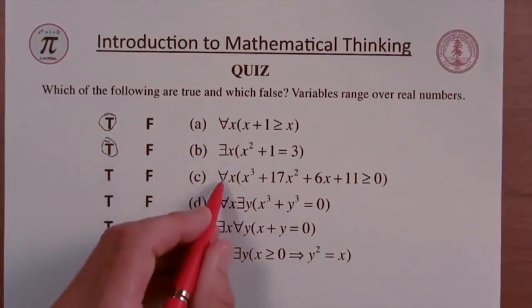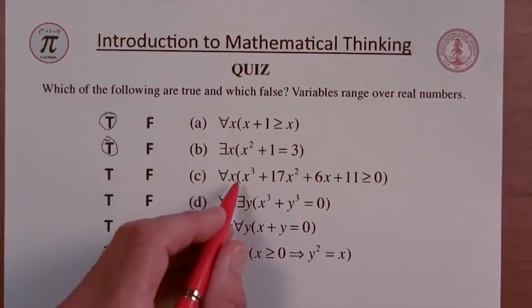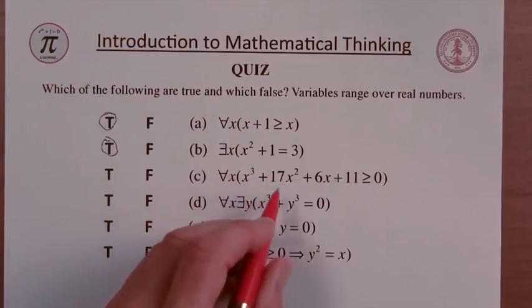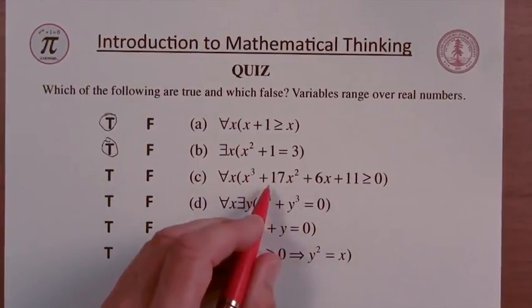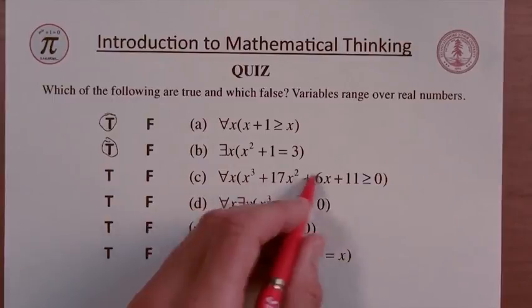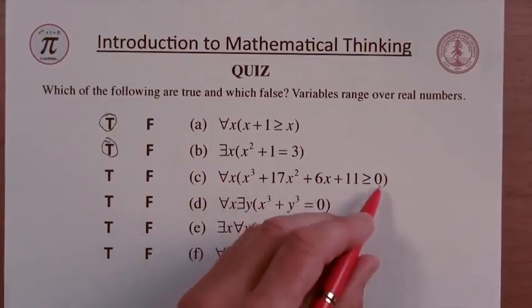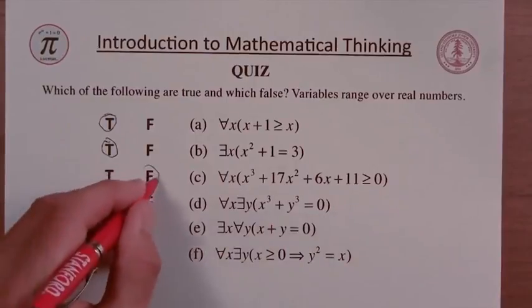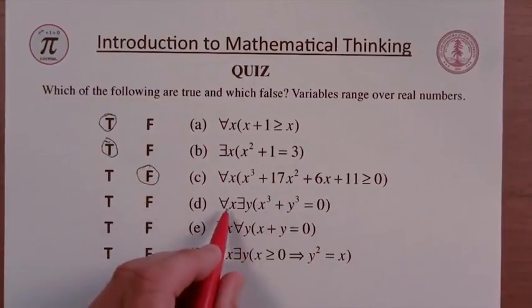What about this one? Well, for very large negative x, x cubed is an extremely large negative number which will dominate all of these numbers. So for large negative x, this cubic expression is negative. So it's not the case that it's always positive. So that one's false.